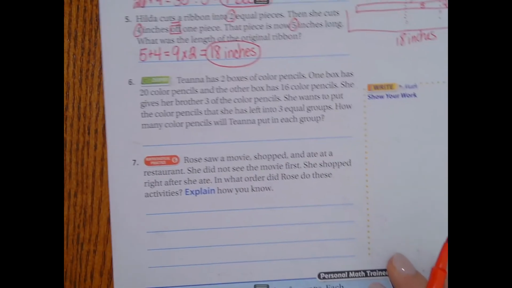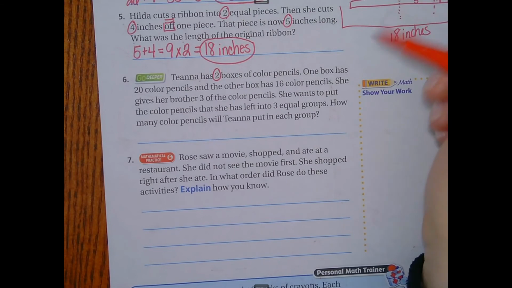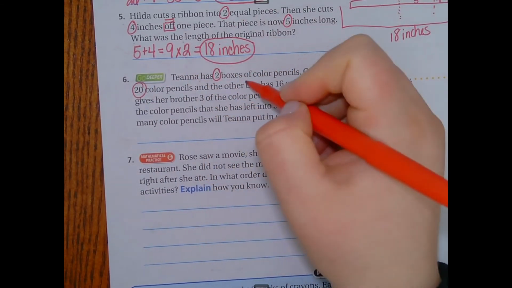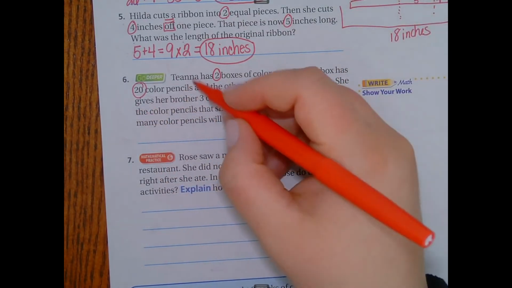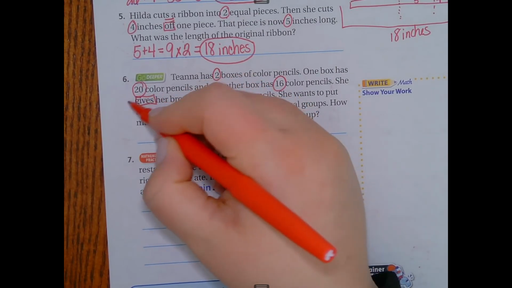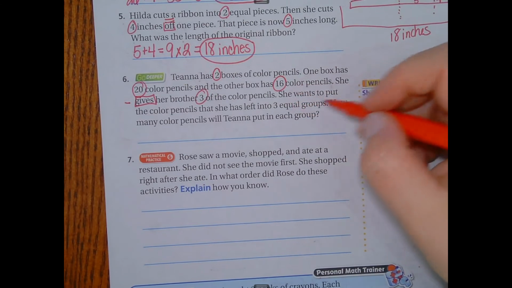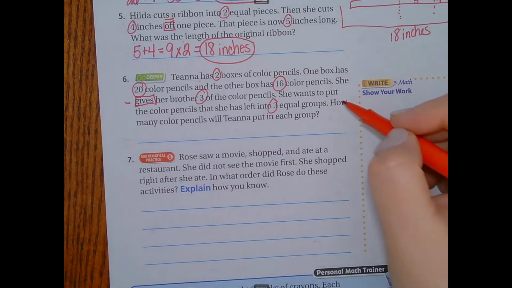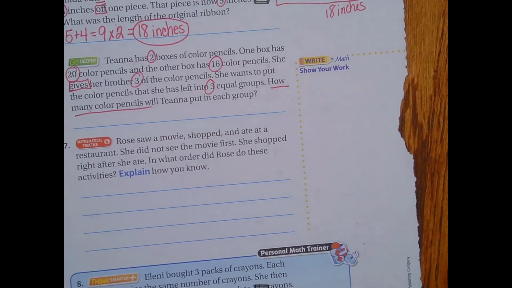Okay, Tiana has 2 boxes of color pencils. One box has 20 color pencils and the other box has 16. Okay, she gives her brother, that's a clue word for subtraction, 3 of the color pencils. She wants to put the color pencils that she has left into 3 equal groups. How many color pencils will Tiana put in each group?